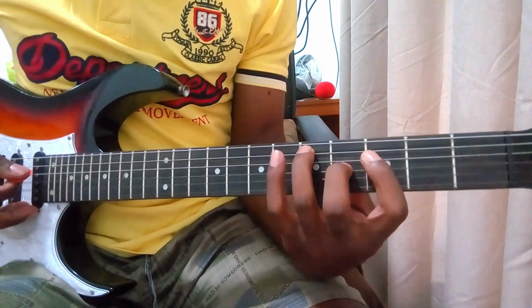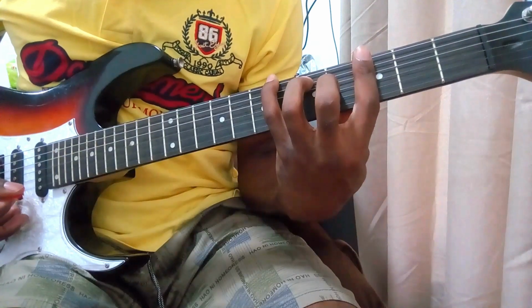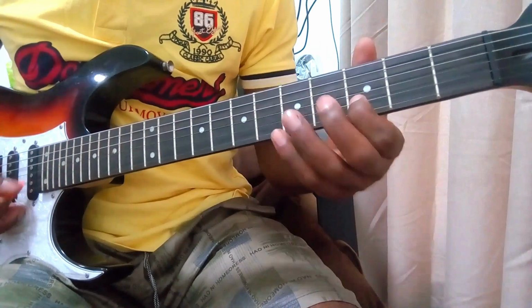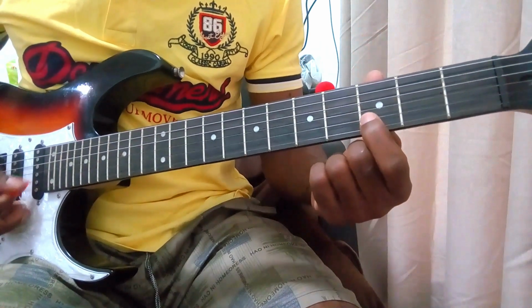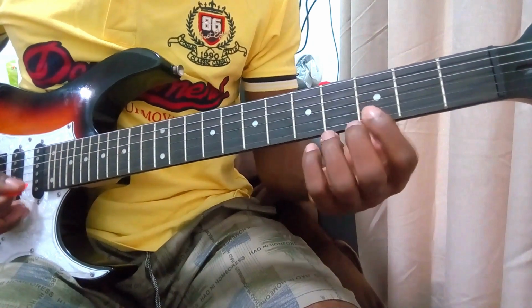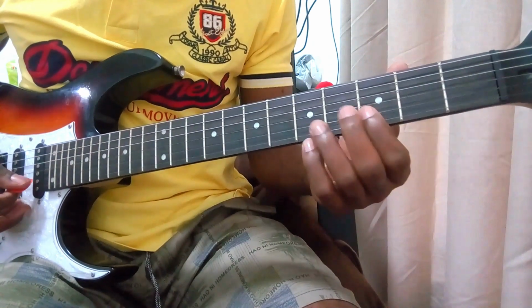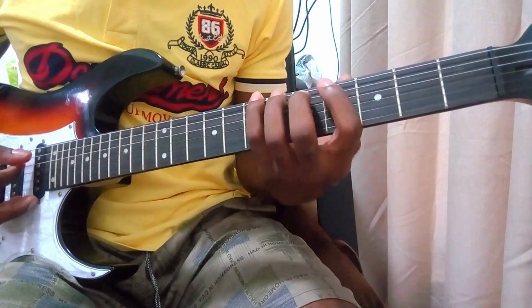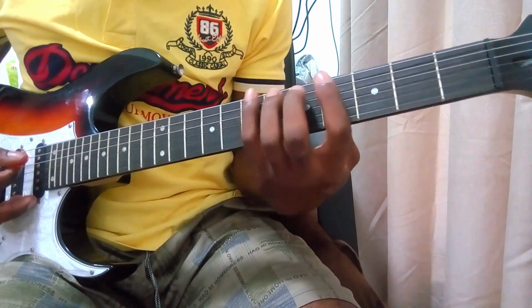Okay, and you can play it with 5 strings because there's a Re here. So the Re, also the D, forms part of the notes of B minor.